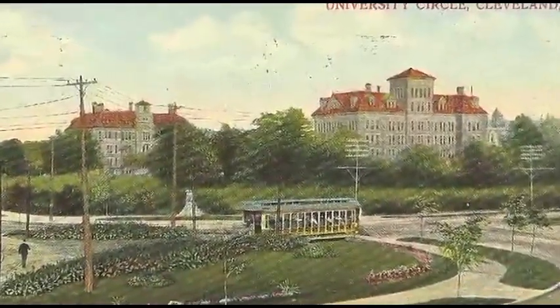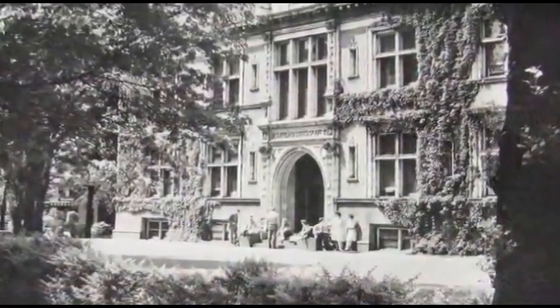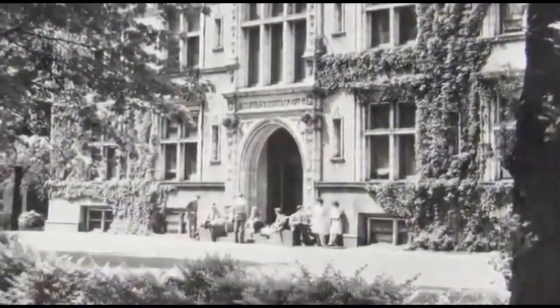With an institutional base already established around Wade Park by Western Reserve College and the Case Institute, it was natural for the newer cultural institutions to also seek their homes in this area.